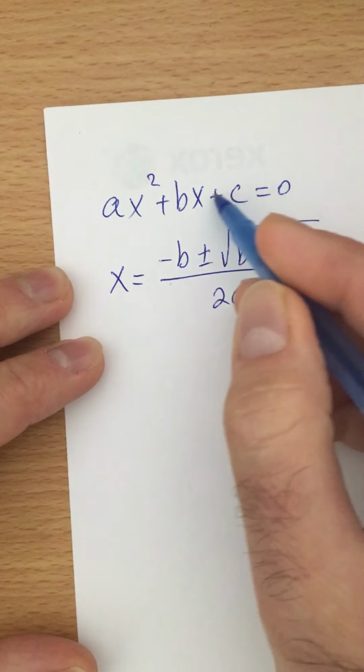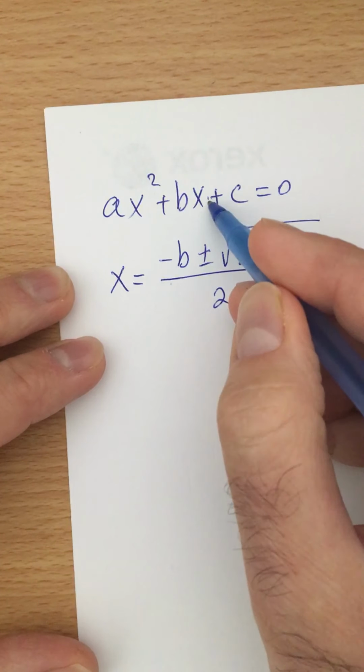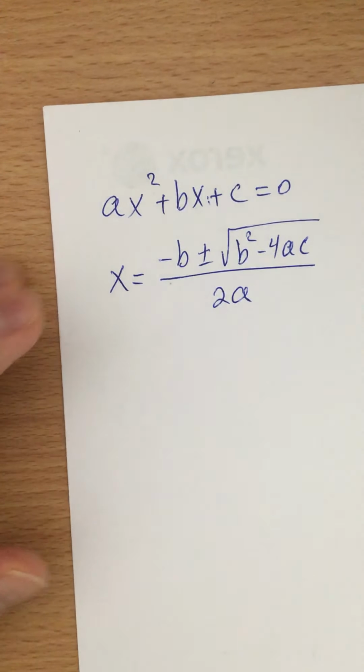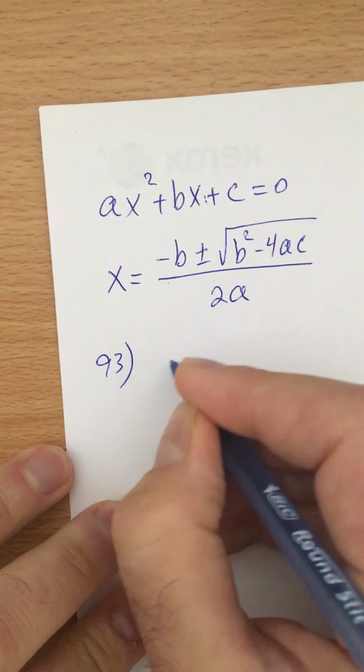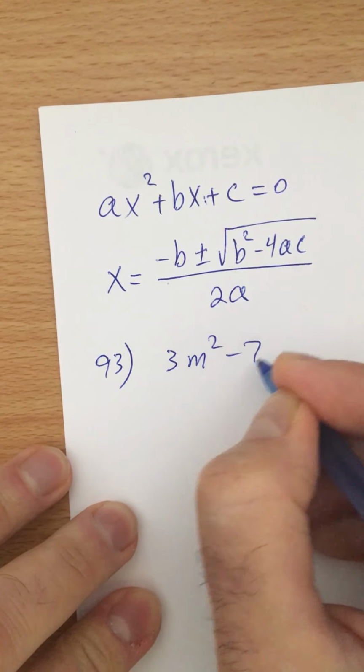So you don't have to worry about completing the square on this equation to get this formula. Just remember the formula. So we're going to jump to problem 93. 93 is this equation.